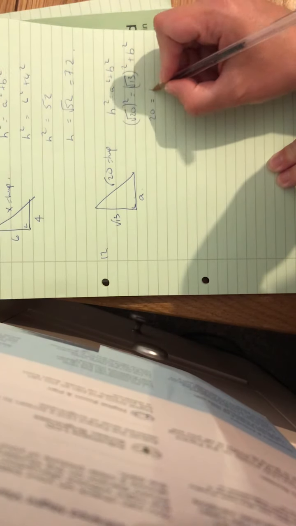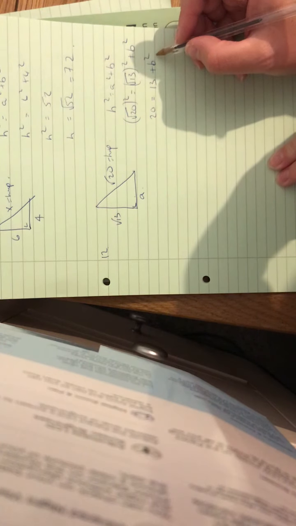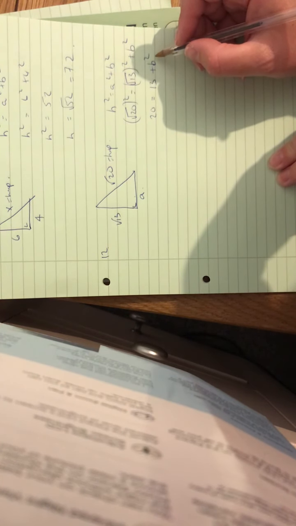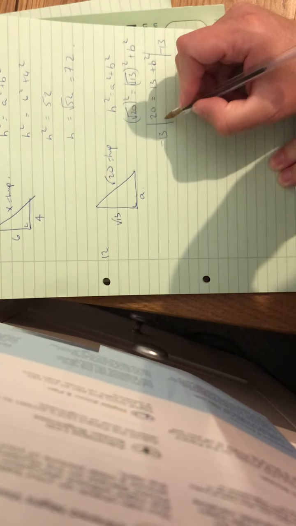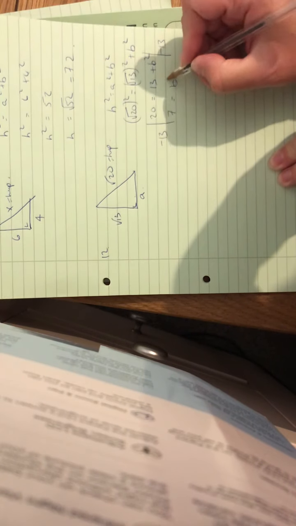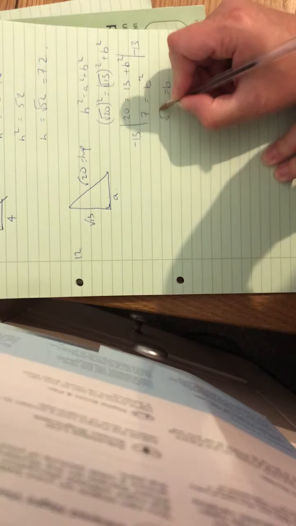Square root of 13 squared is 13, plus b squared. Now, I'm looking for b squared, so I say to myself, what do I need to do to get b on its own? I've got to move this 13. So the opposite of a plus 13 is a minus 13. So that's 7 is equal to b squared. And the opposite of the square is b is equal to the square root of 7.